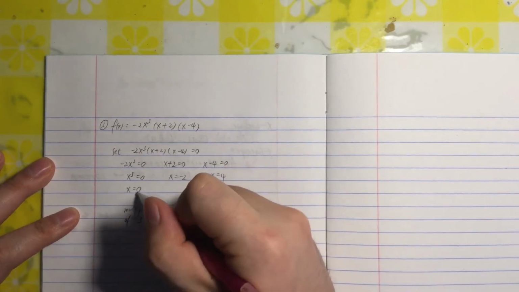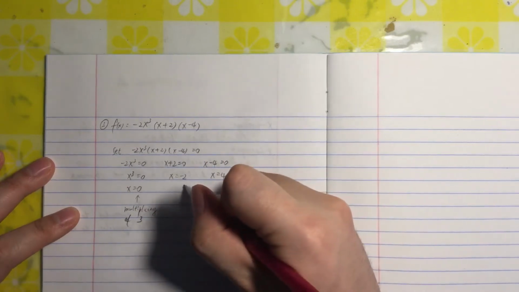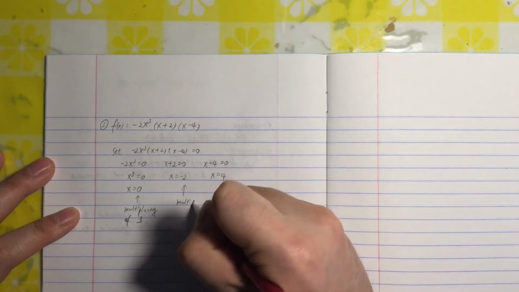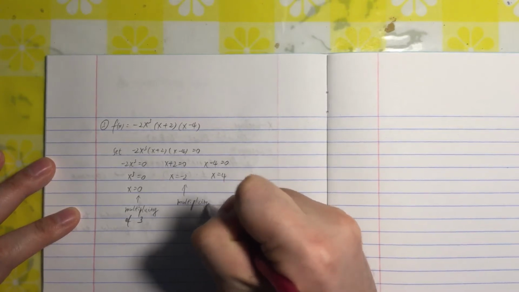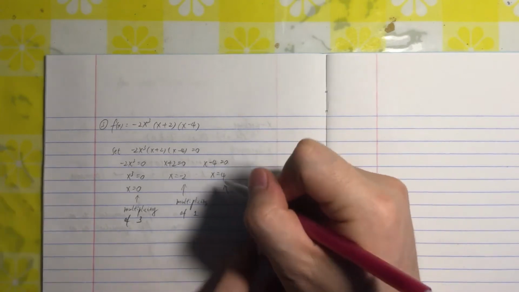This 0 has multiplicity of 3 because we have s to the power of 3. This 0 has multiplicity of 1. This 0 has multiplicity of 1.